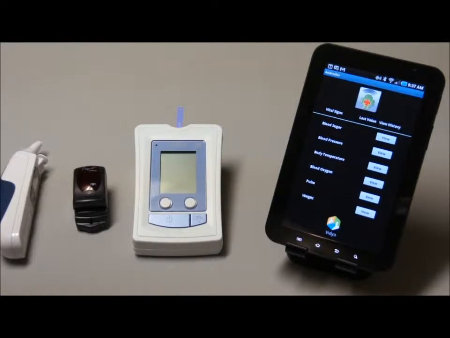We currently have this application running on Motorola, HTC, and Samsung phones and tablets. We will use the Galaxy tablet for the demonstration as the screen size is larger and easier to show on the video. In addition, there is a notebook PC that displays the electronic medical record, which in this case is the Google Personal Health Record.